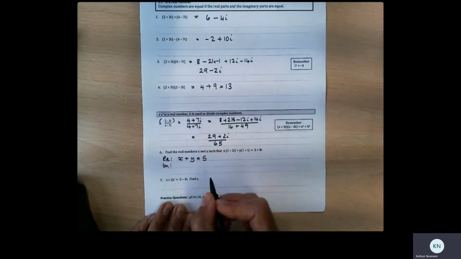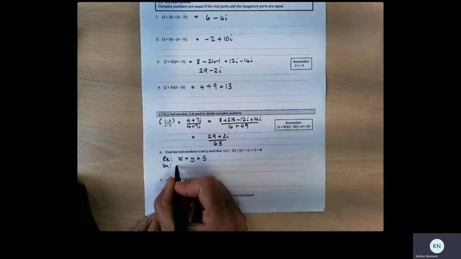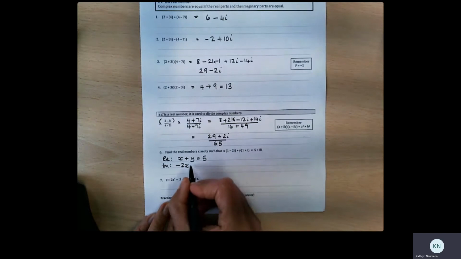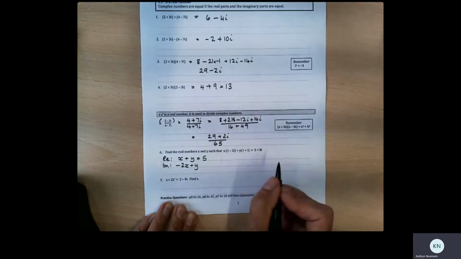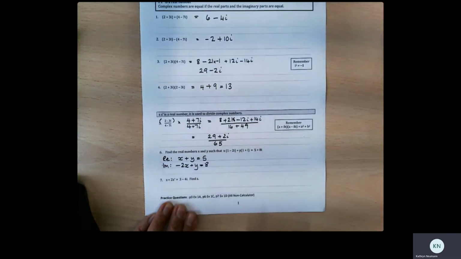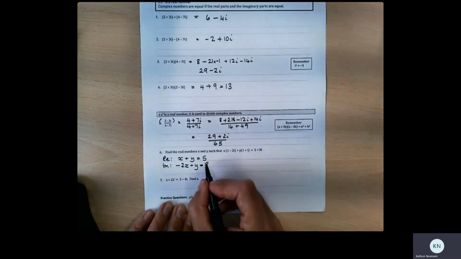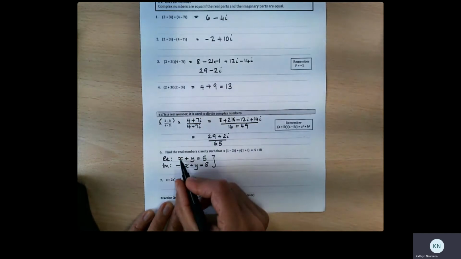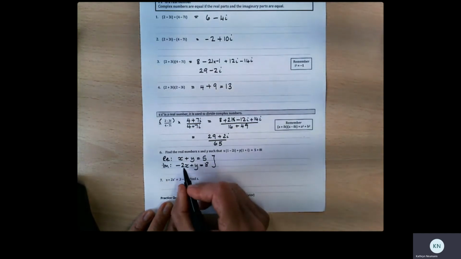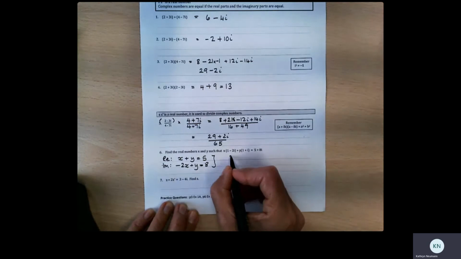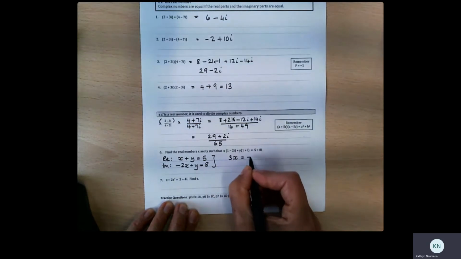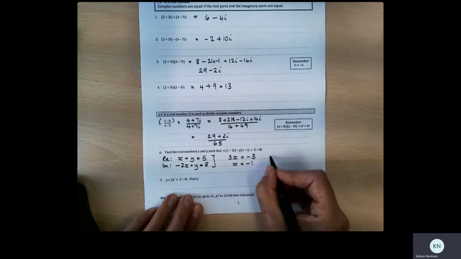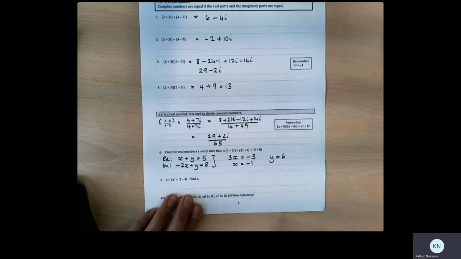If we look at the imaginary parts here, we've got minus 2x multiplied by i, and we've got y lots of i there, that must be equal to 8. So I've got simultaneous equations. I'm then going to subtract these two equations. So if I subtract these two equations, I get x minus 2x is 3x is equal to minus 3. So x is minus 1. And if x is minus 1, y is equal to 6.